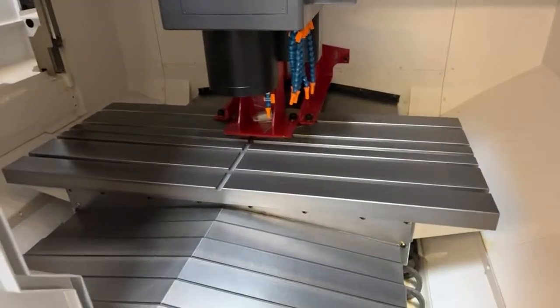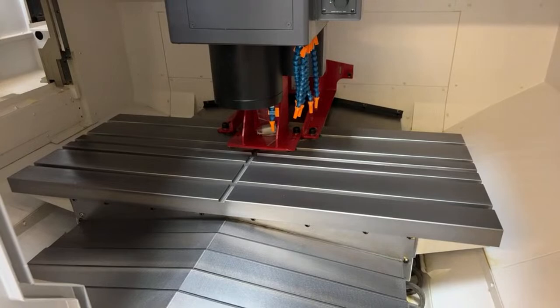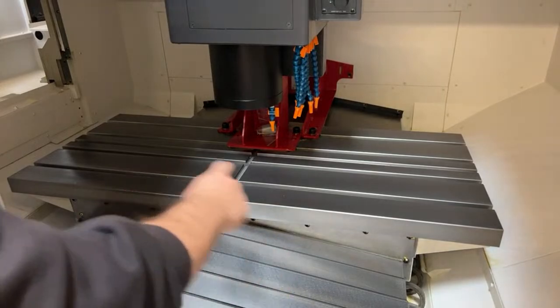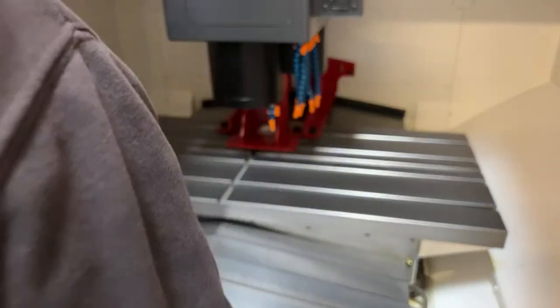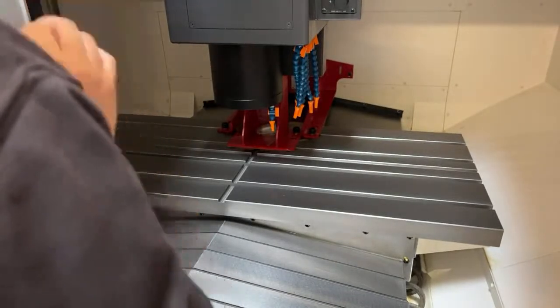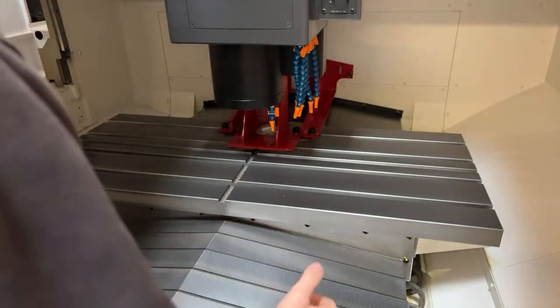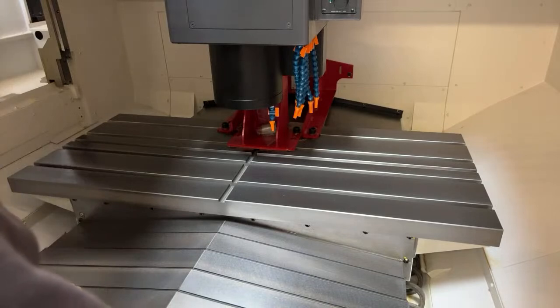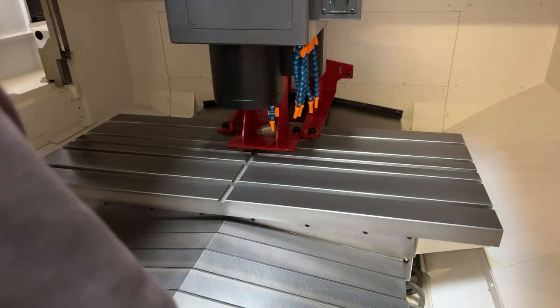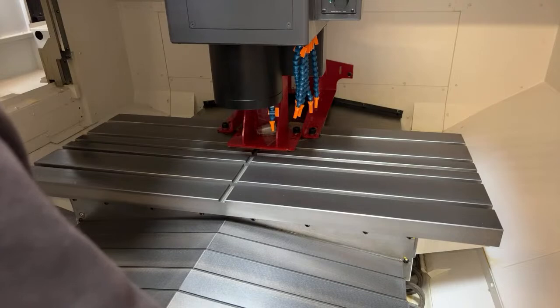So you can see in here that this machine has over 40 inches in X. I want to say 41 inches in X, 22 inches in Y. Just super nice, incredibly rigid, incredibly accurate. People have asked me over the last few years what I think the best VMC is for the money.